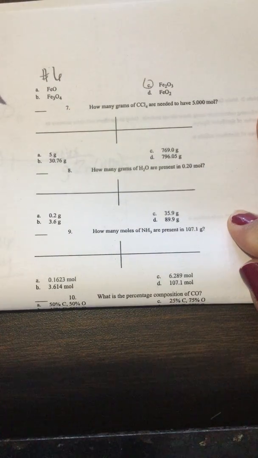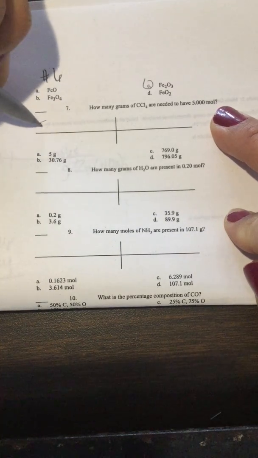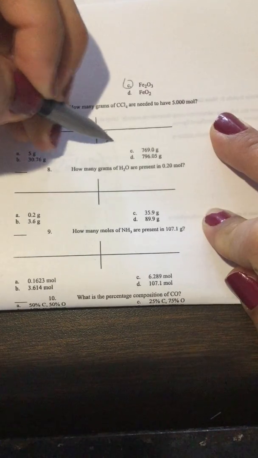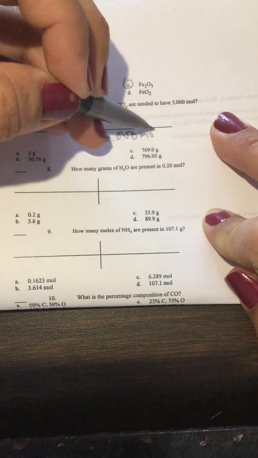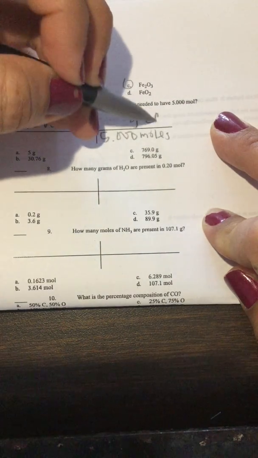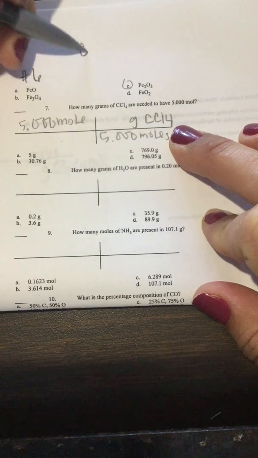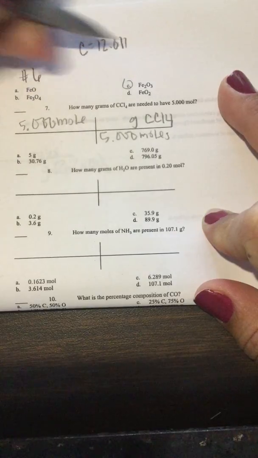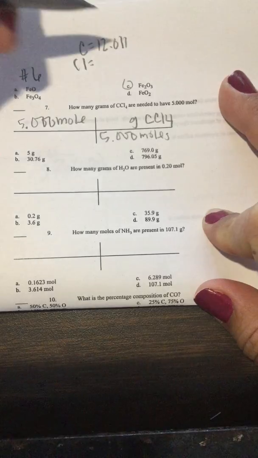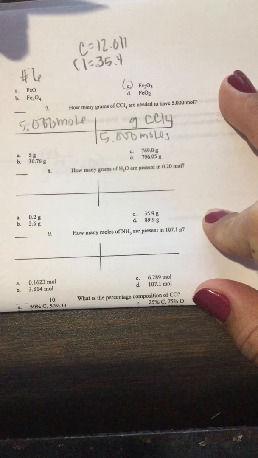If we look at number 7, how many grams are needed for this many moles? You get one number in a problem. That one number in the problem is what you write down. We have to find the mass of this CCl4. So C is 12.011. Cl is 35.4. But we have 4 of them.